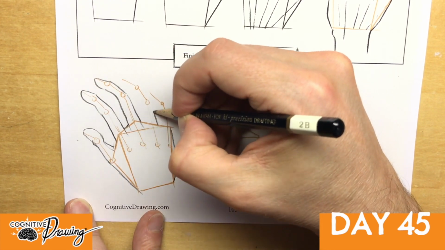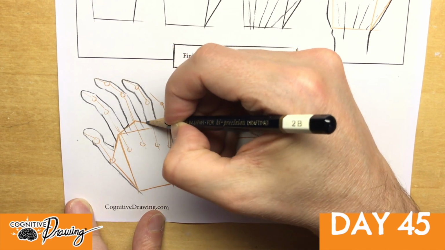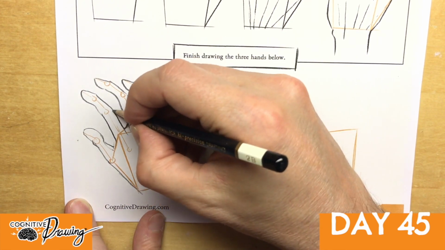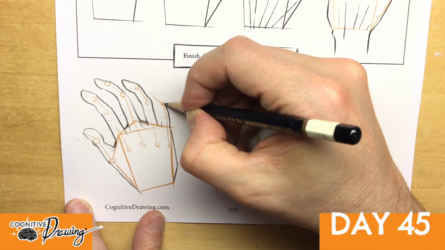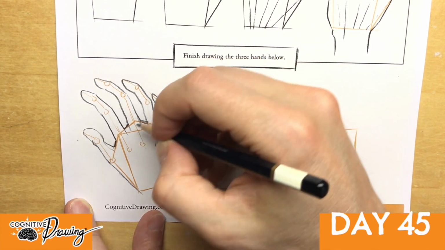See how quickly you can just throw down basic finger shapes with all this knowledge in mind, and it works. It just works because that's how the hands are structured.